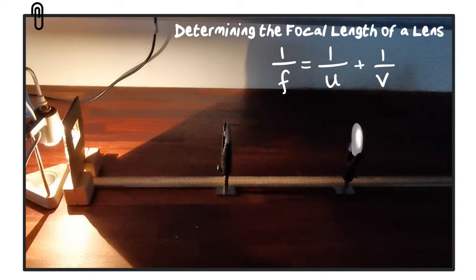So looking at the apparatus here, what we have first of all is a lamp, and the lamp is our light source. In front of the lamp we have our object. In this case, the object is a small washer with a cross in the middle.